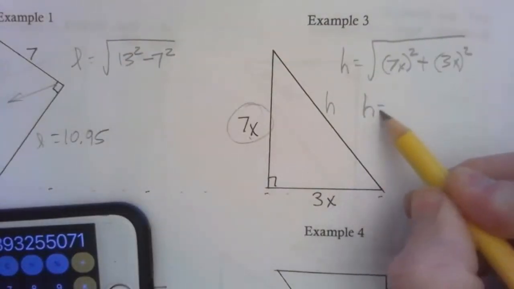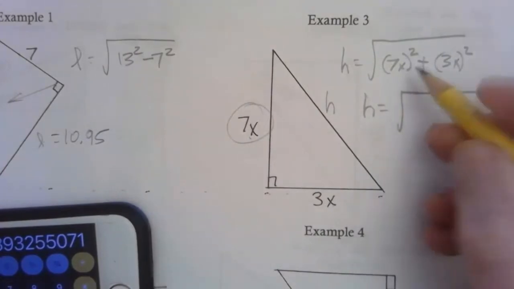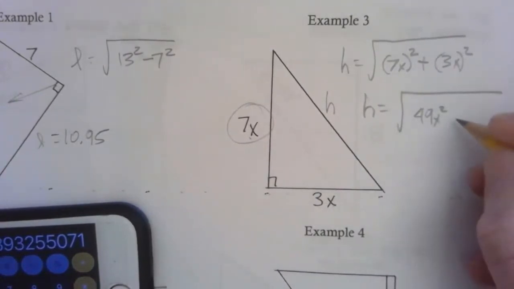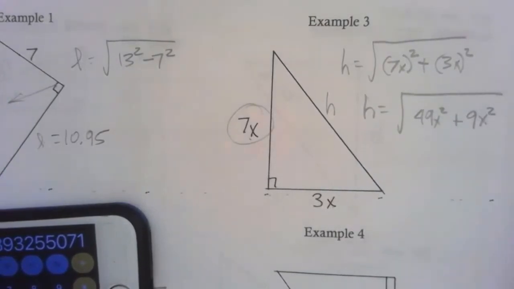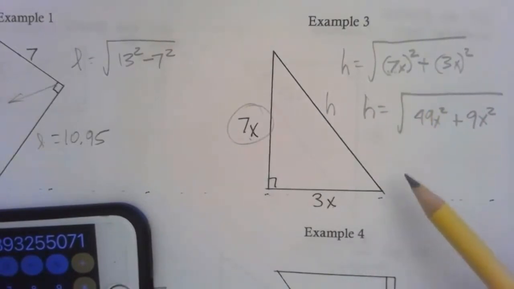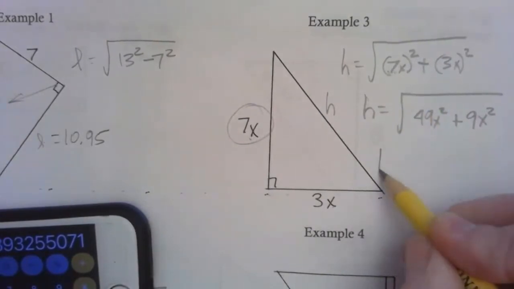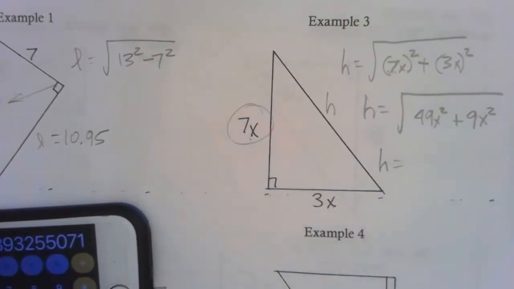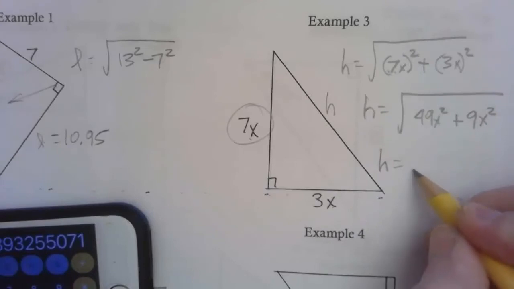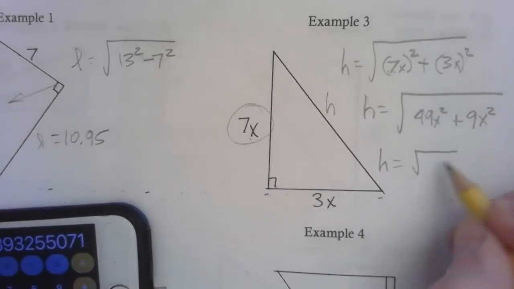So the hypotenuse is equal to the square root of 49x squared plus 9x squared. So when you do this, you have to square the coefficient as well. And that gives me, well, 49 plus 9, that's going to be 58. It's going to be the square root of 58x squared.